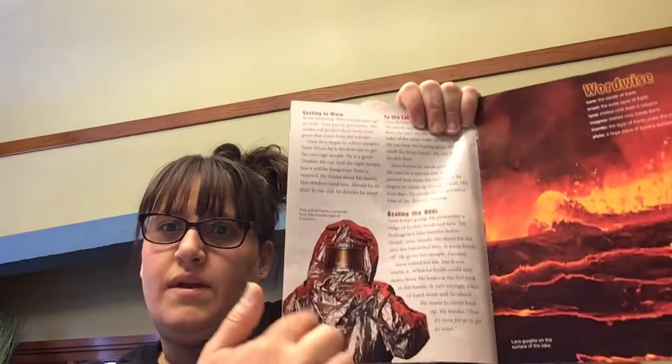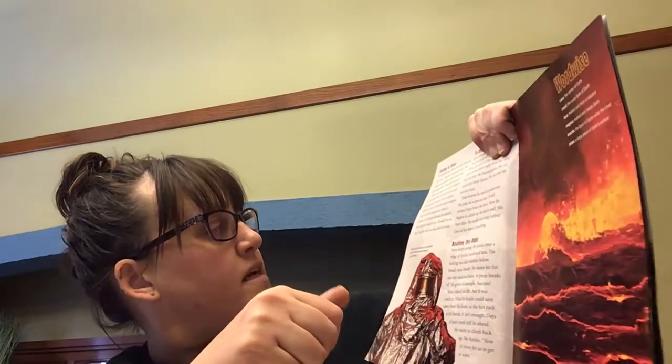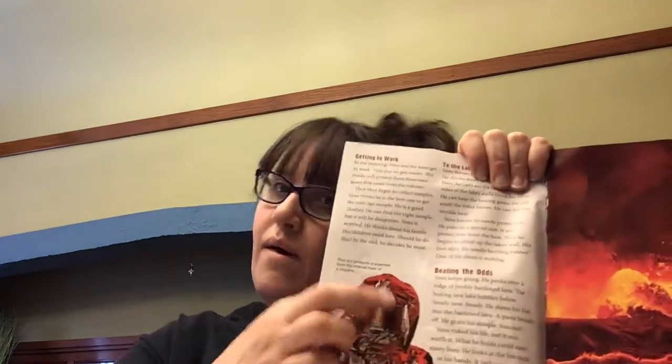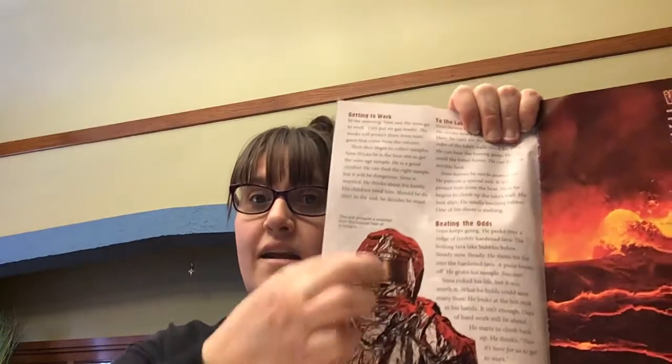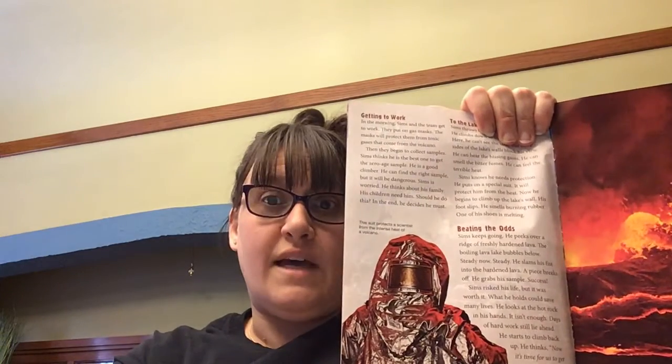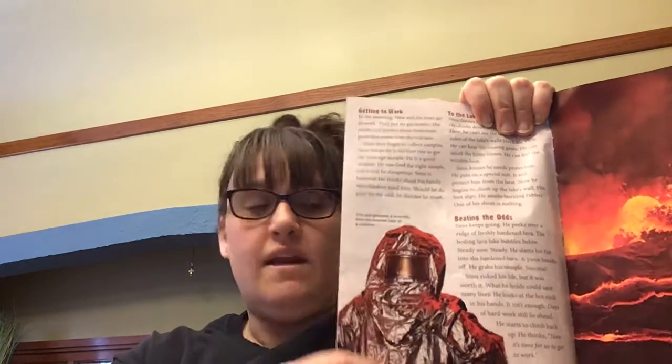I see getting to work, to the lake, beating the odds. I was interested in this suit down here. It kind of reminded me of an astronaut spacesuit. And it says that this suit protects a scientist from the intense heat of a volcano. So that kind of answered my question about how hot it gets. It must get pretty hot if they need a suit to protect them from that heat in that volcano. Kind of like an astronaut needs a suit to protect them from certain things in space.